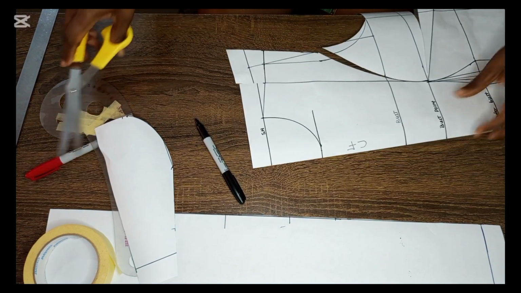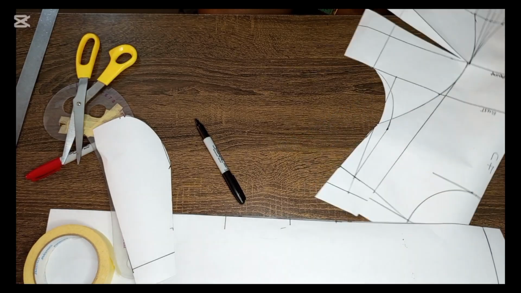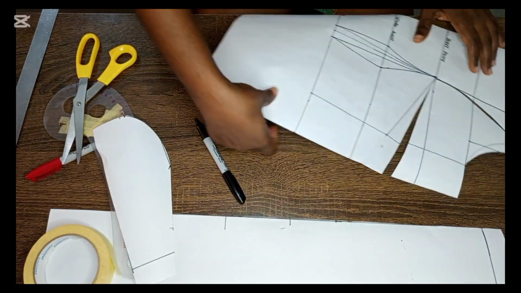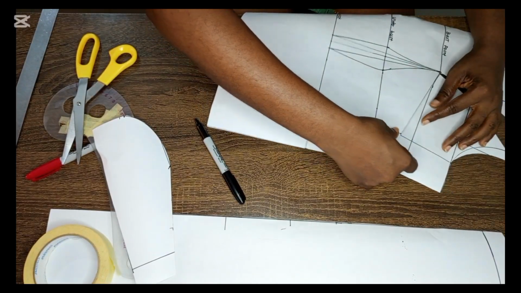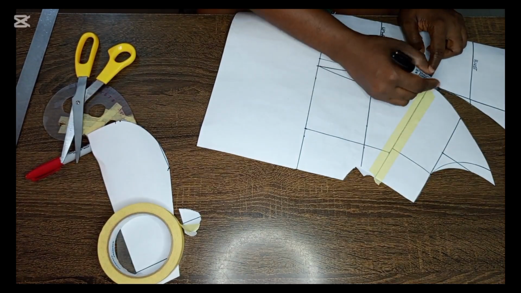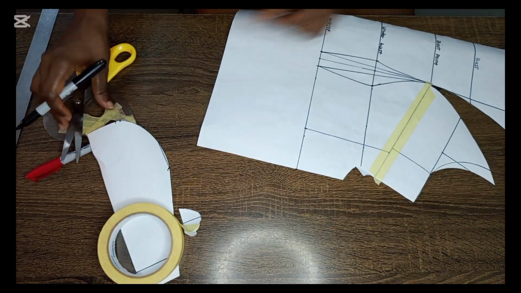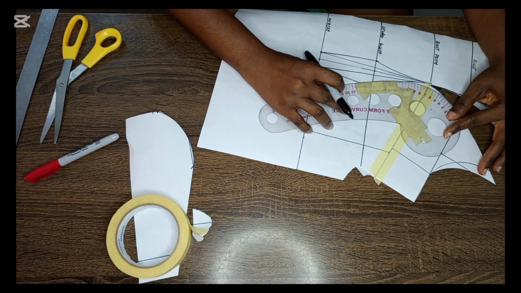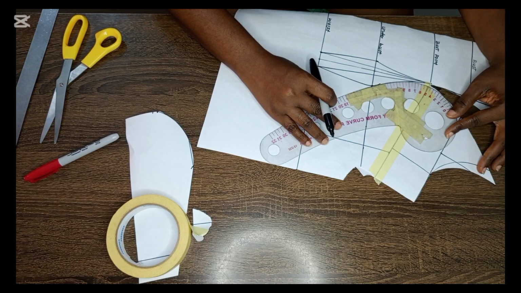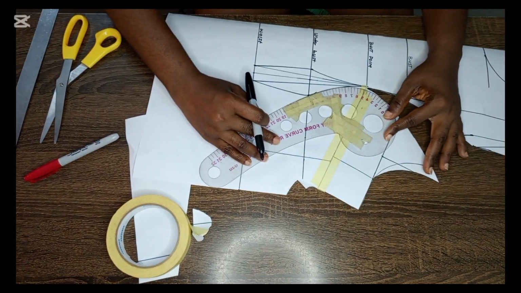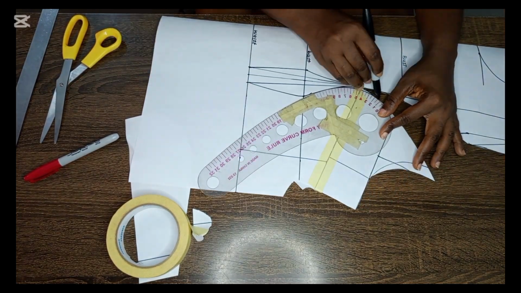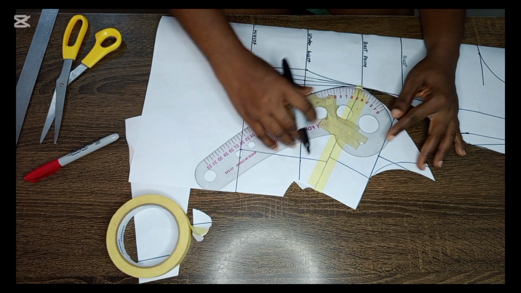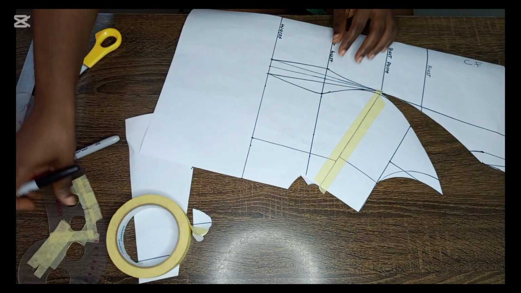Now that I've opened this place up, I'll now close the bust dart. So I've closed the bust dart. If you look here, you'll see that the bust point is very pointy. So all I'll do will just be to blend this piece. I've gone ahead to blend it.